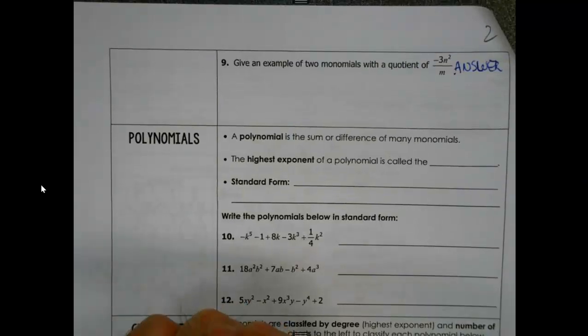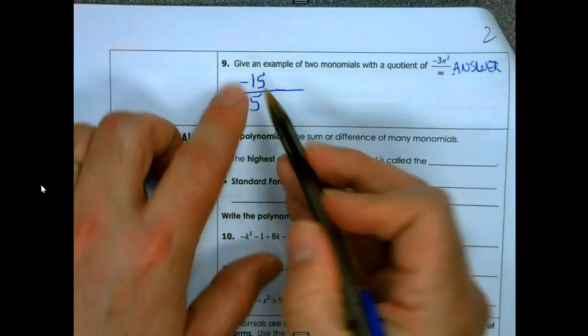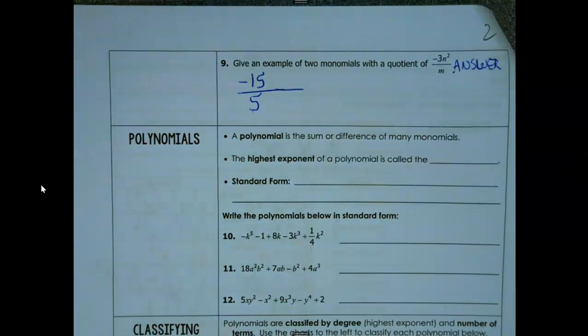15 and 5. Okay. So negative 15 divided by 5 would be negative 3. Okay, I got the number part taken care of.